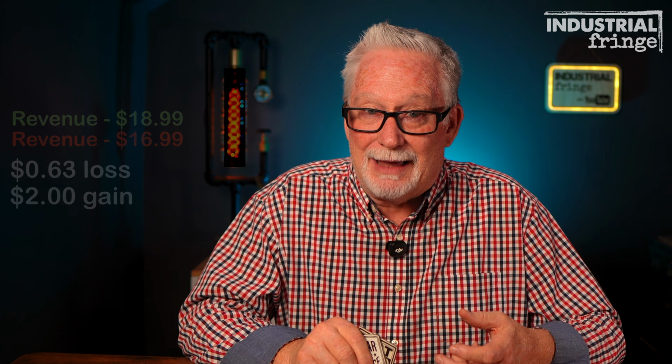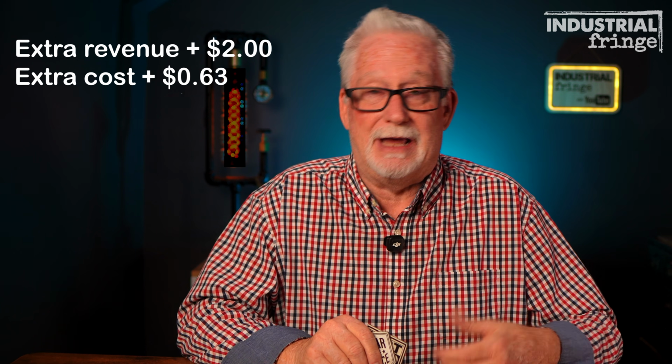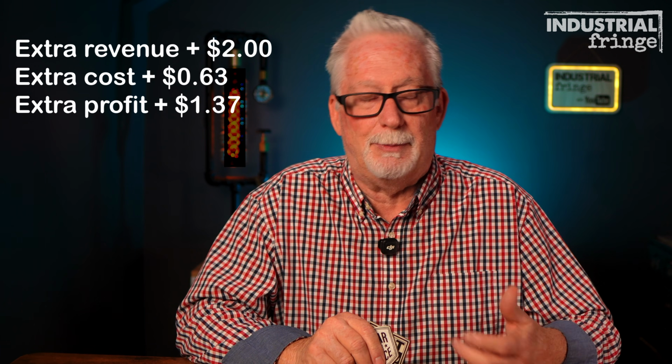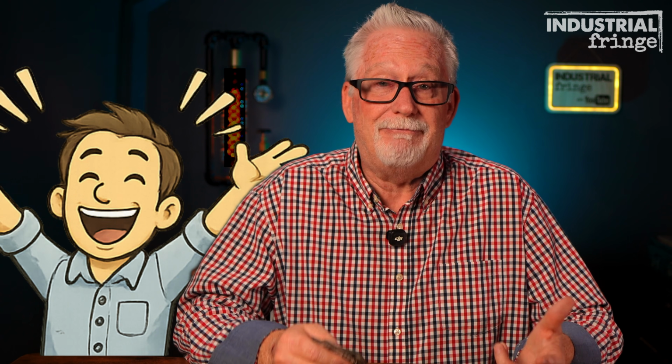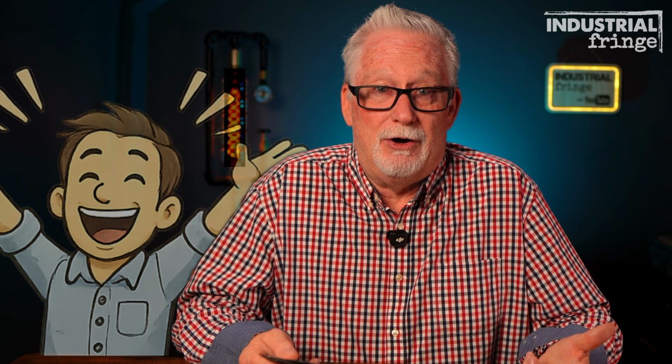Compared to the 3-pack, extra revenue plus $2, extra cost plus 63 cents, extra profit $1.37. So every customer who moves from the Decoy to the Target makes you more money while the customer feels like they won. And quite frankly, they have won. They got a better deal. So if you want an even stronger Decoy Effect, you could tighten the price even more. And this is exactly what I'd do.